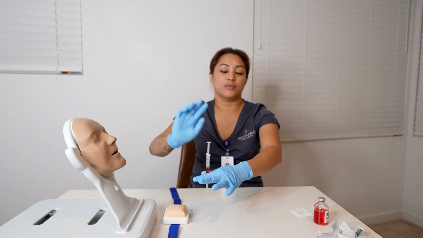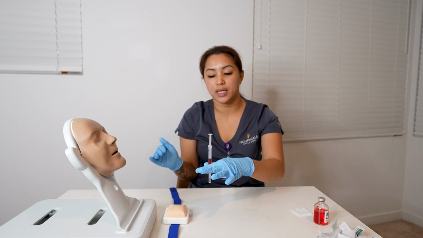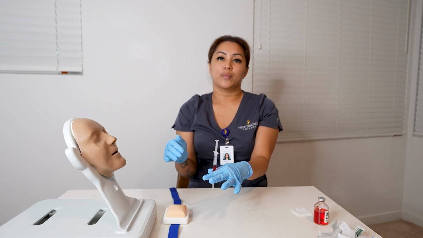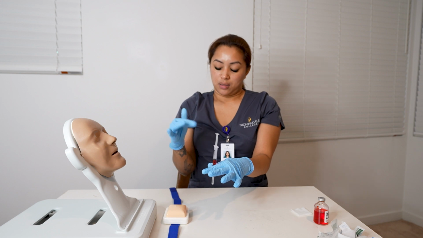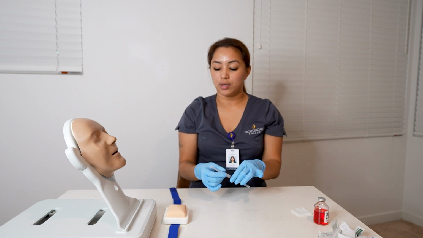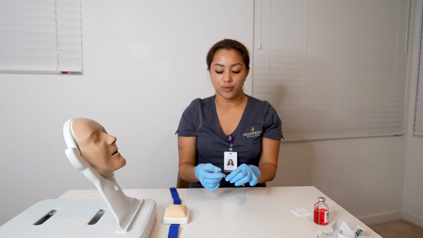And then once everything is injected, we have to wait 10 seconds just to make sure that the deltoid muscle has absorbed the medication. All right, perfect. So now that it is air dried, everything looks perfect.